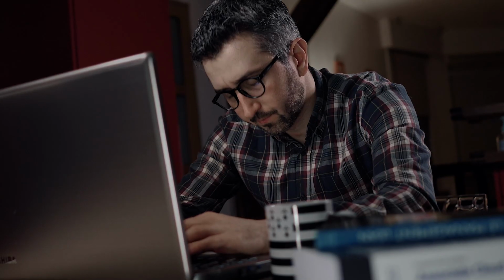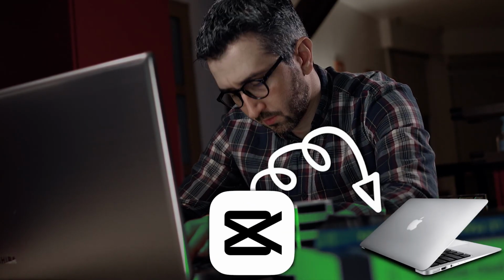In this video, I'm going to show you the secret to creating viral mask transitions on CapCut Desktop that will instantly make your edits look like a high-budget movie. Let's jump straight into the timeline.